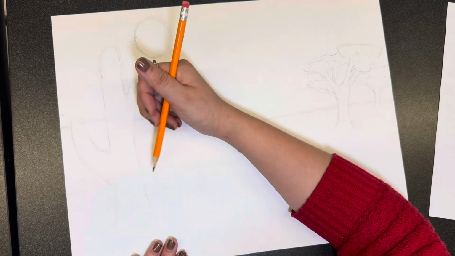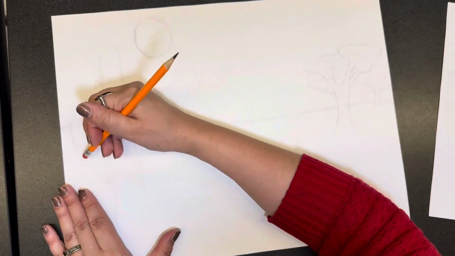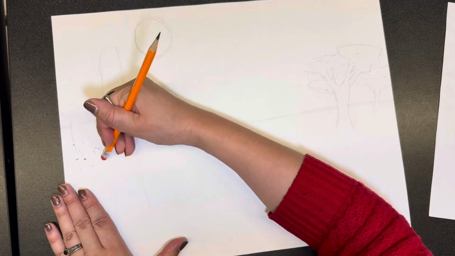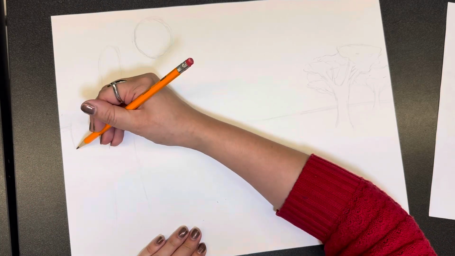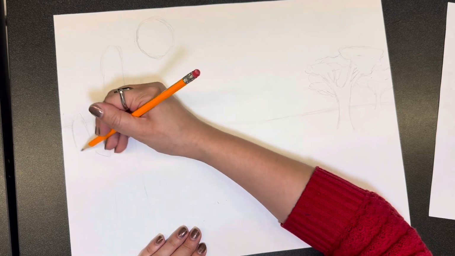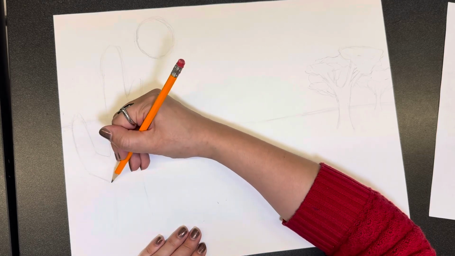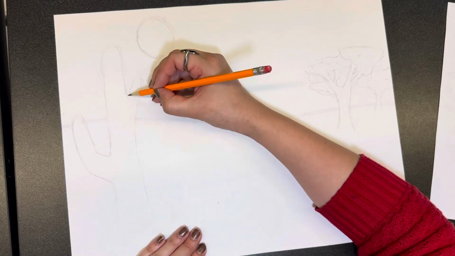And you know what? Carly has reminded me, I don't draw a lot of cactus, y'all, that this arm has a little bit of a bend in it. So I'm going to reassess, make changes as I see fit. And I'm still not doing a ton of detail. I'm just trying to get those shapes. Yeah, so that looks a little more cactusy.